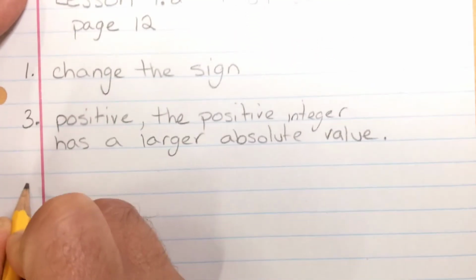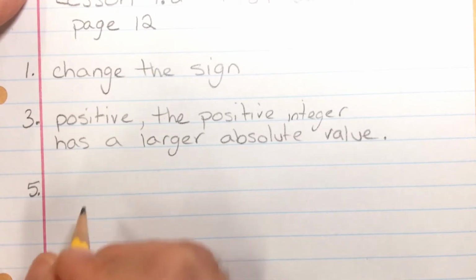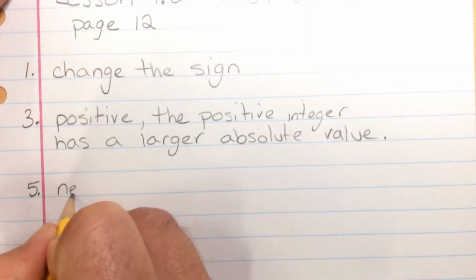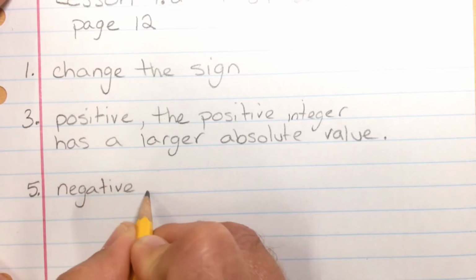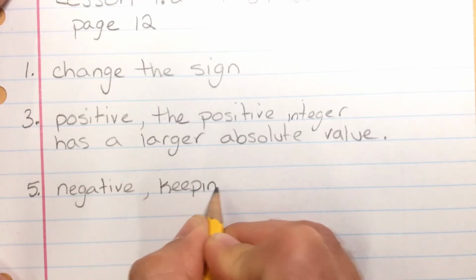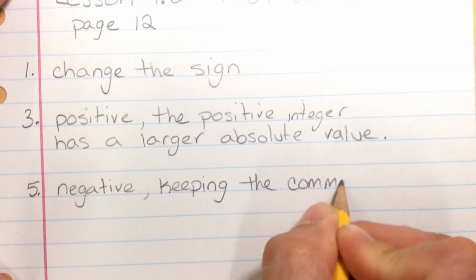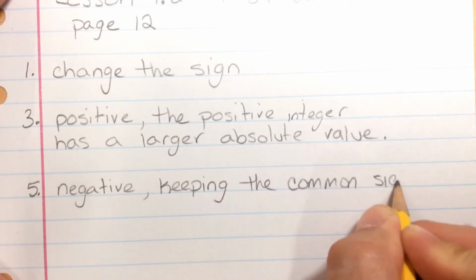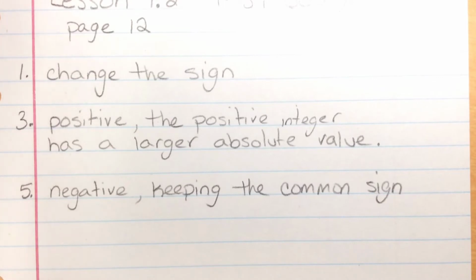Skipping to number 5. Negative 10 plus negative 18 is going to be negative, because we are keeping the common sign. Remember, same sign, add and keep, and those are both negatives, so we would keep it negative.